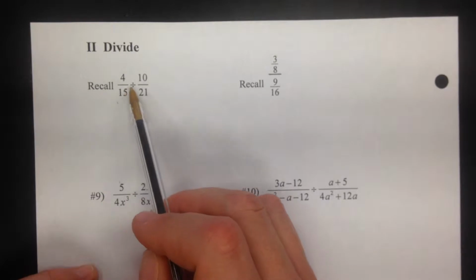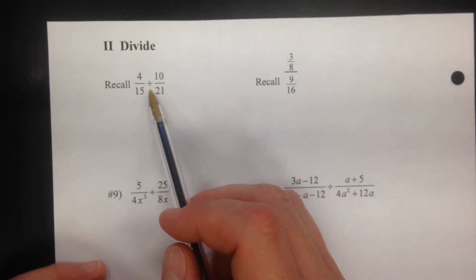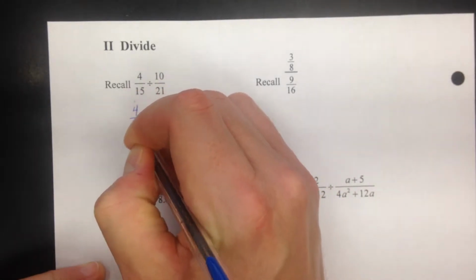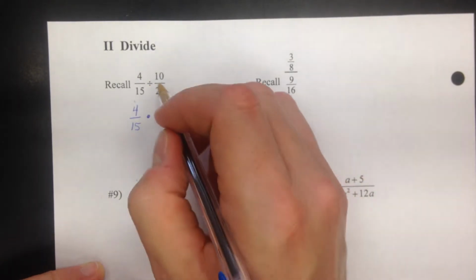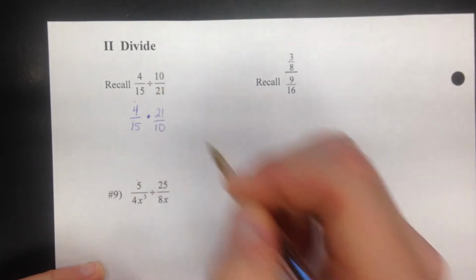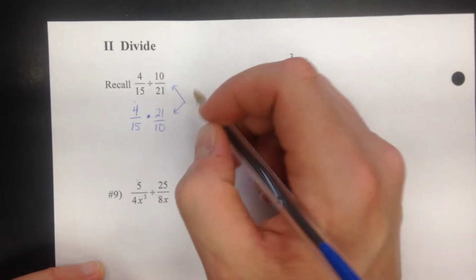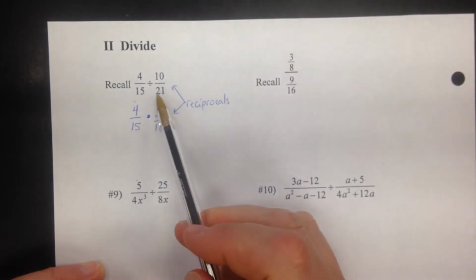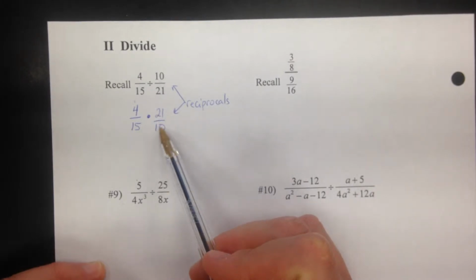Okay, so 4/15 divided by 10 over 21. Well, what you do is you need to change this to a multiplication problem. The way we do that is we copy the first fraction, we change the sign, and then when you divide by a fraction, that's the same thing as multiplying by the reciprocal. Okay, the reciprocal, these are both what we call reciprocals, where you flip the fraction. So if I divide by 10 over 21, that's the same as multiplying by 21 divided by 10.